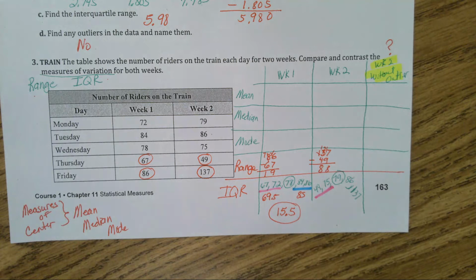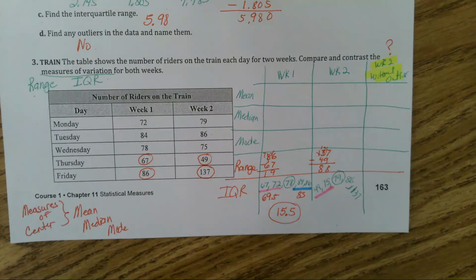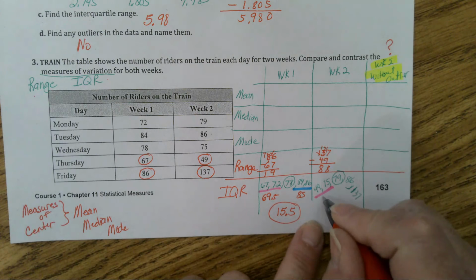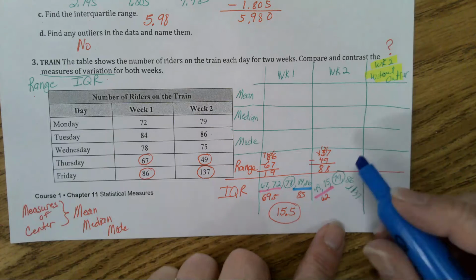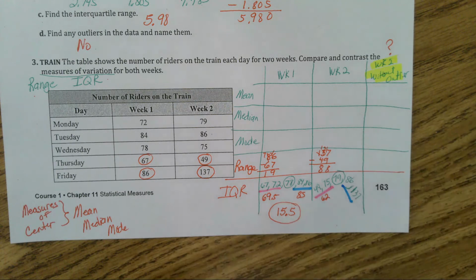So let's add those together. 75 plus 49 divided by 2. That's 62. That's my Q1.